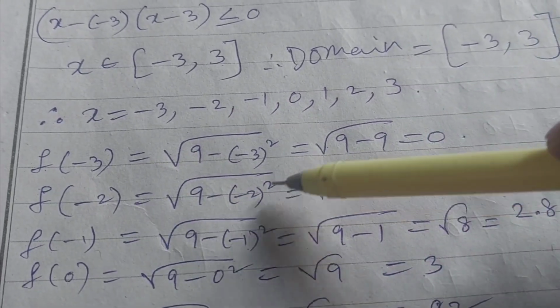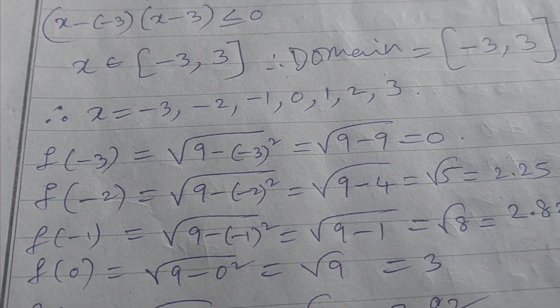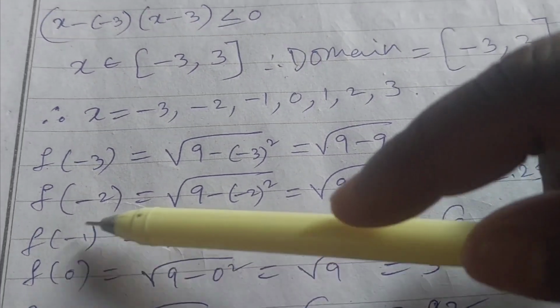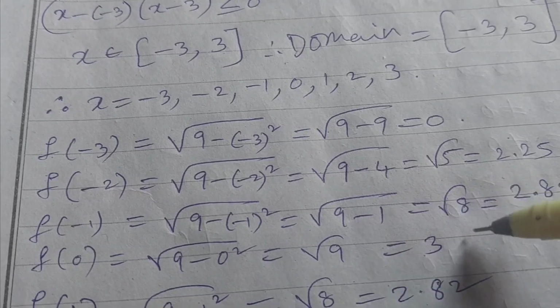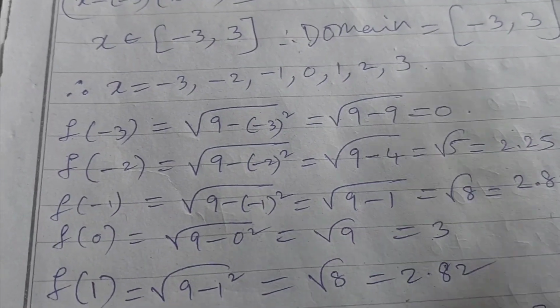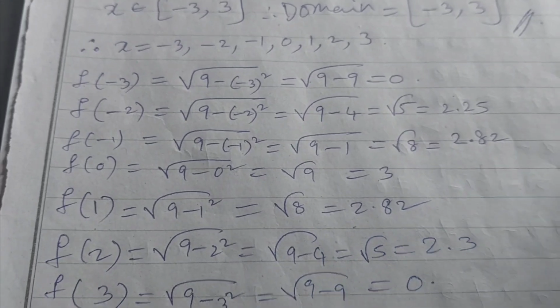So 9 minus 2 square means 9 minus 4 will give you root 5, approximately 2.25, meaning 2.3. And f of minus 1 value is under root of 9 minus minus 1 square. So 9 minus 1 is root 8. Approximate value is 2.8. Now f of 0 means 9 minus 0 square, answer is 3.